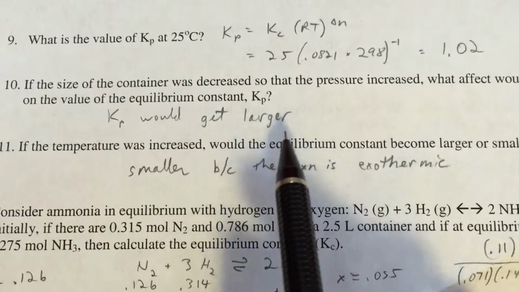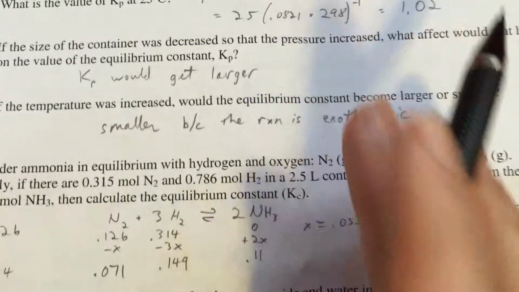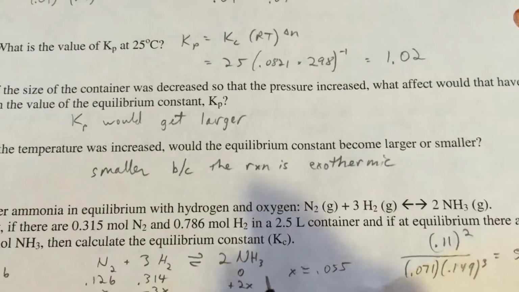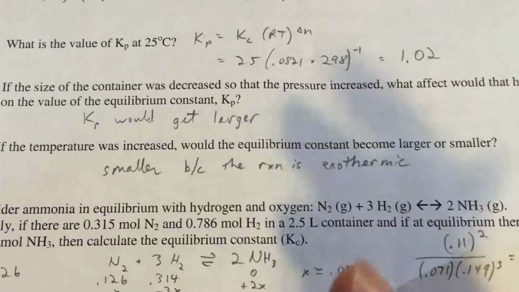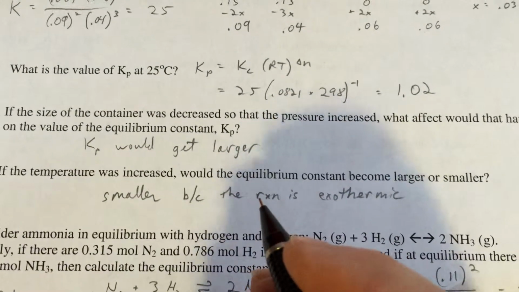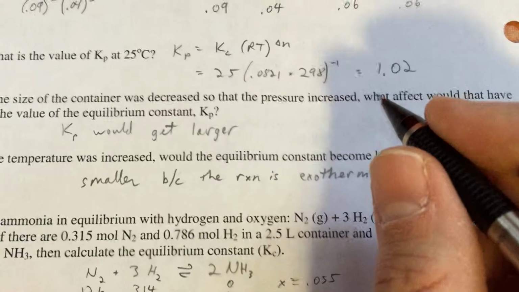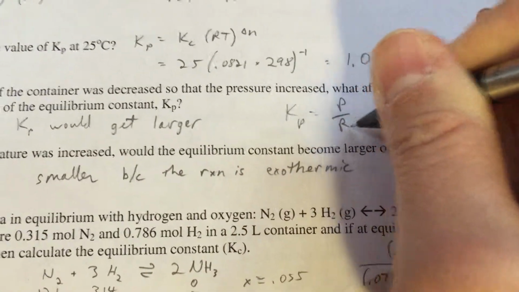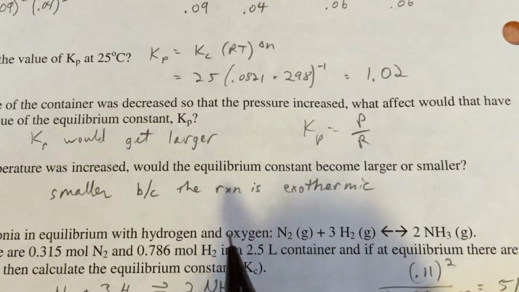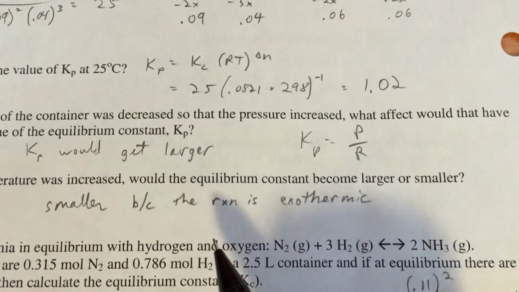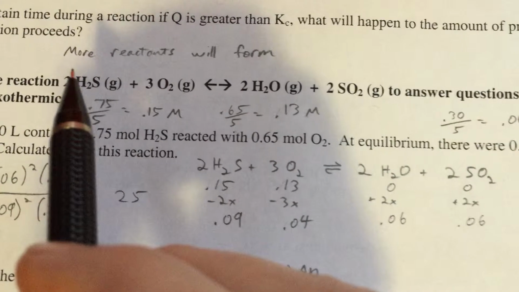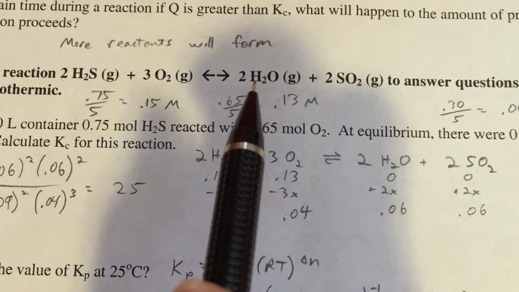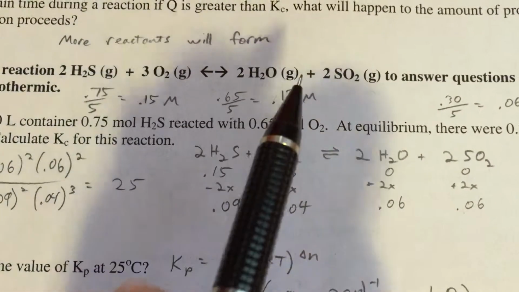Kp is going to get larger here if the size of the container decreases, so the pressure increases. If you decrease the container, the pressure is going to get larger. And with the pressure getting larger, Kp is going to be products over reactants. If the pressure gets larger, the reaction is going to want to reduce the pressure. Let's look at the balanced equation again. The reaction is going to want to shift to the product side.